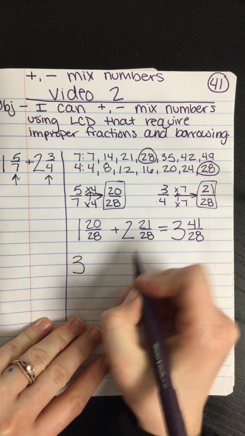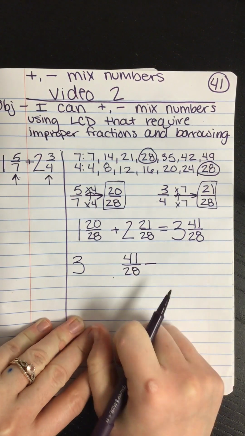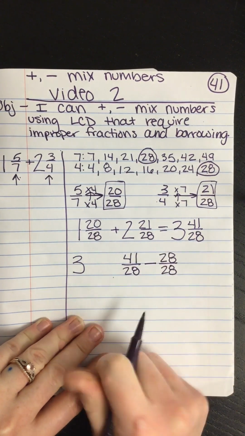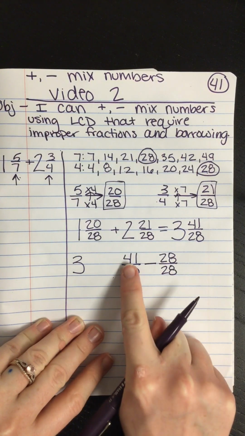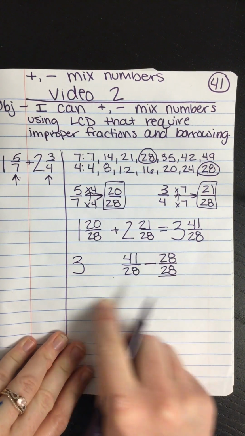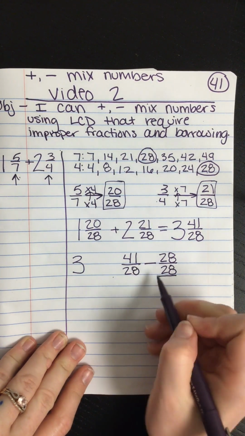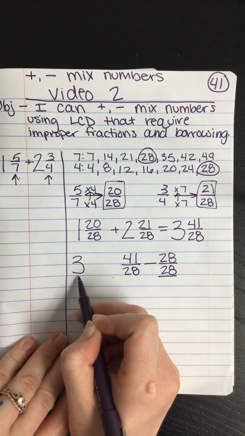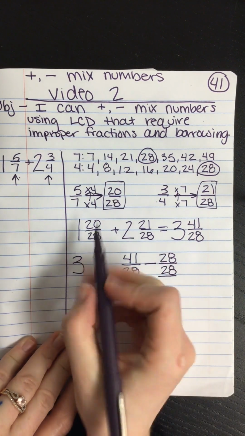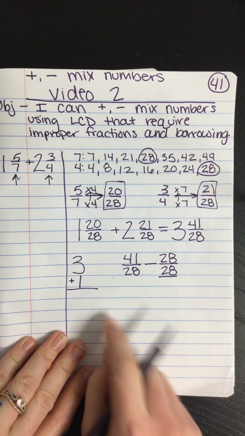So what we're going to do is take 41/28 and subtract a whole out of it, 28/28. When I do this, that means I'm taking this whole and putting it to the 3. So this whole is getting added to the 3, because I have a whole right here. So we're going to add 1 to the 3, which would be 4.